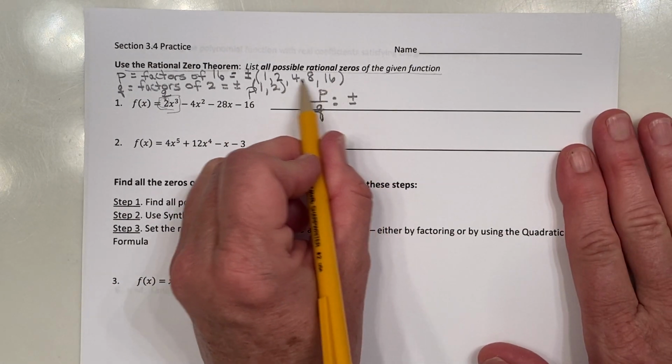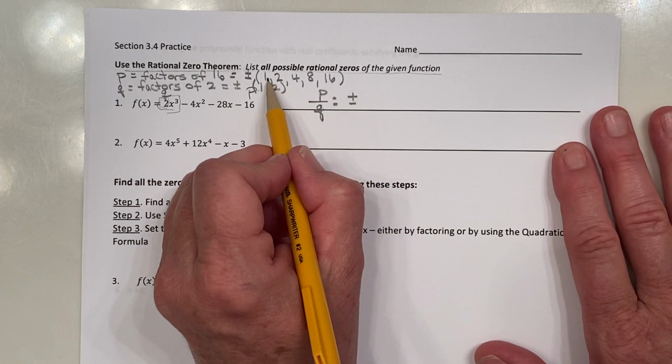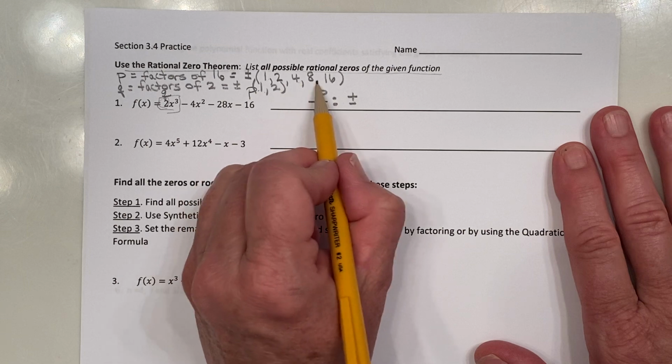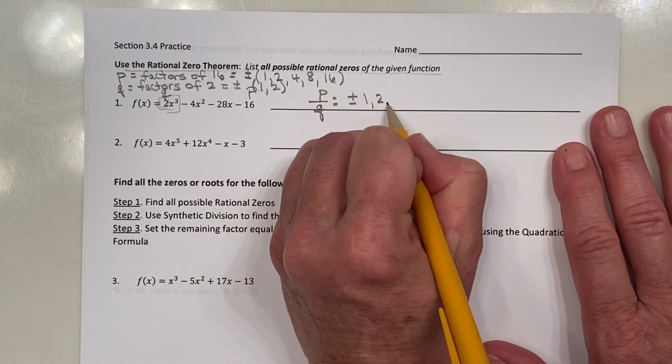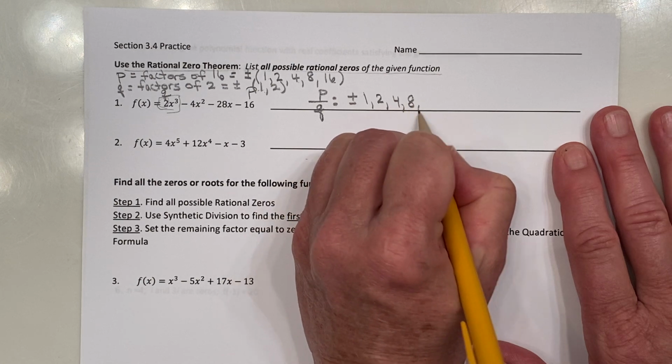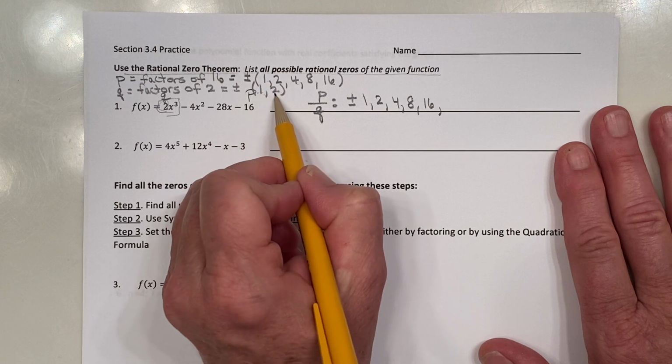All right, so we're going to take every p and put it over every q. So I'm going to just start with the entire p list, putting it over 1, each and every one of these factors over 1. So that just results in the same list, 1, 2, 4, 8, and 16. Then I'm going to take all 5 of these numbers and divide them by 2.